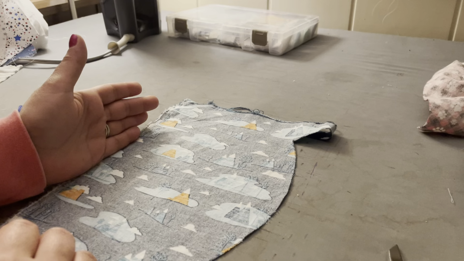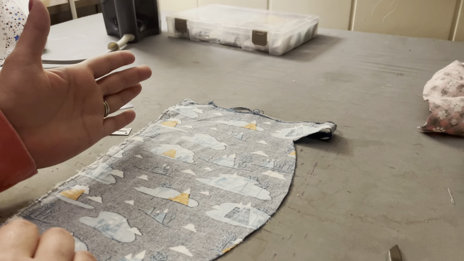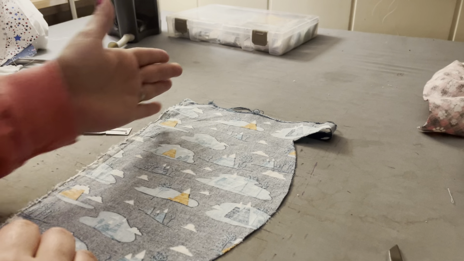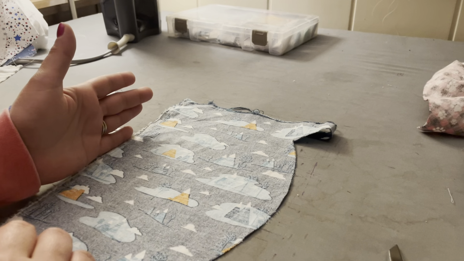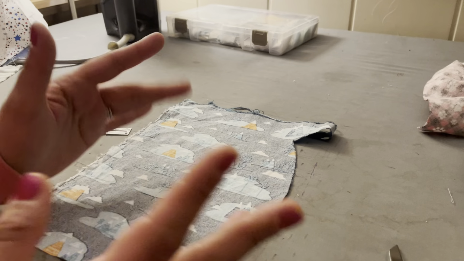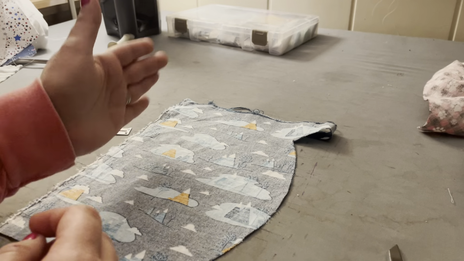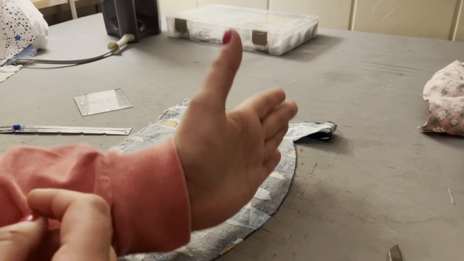I would imagine with your mat and rotary cutter, you're going to be using your selvage edge as your straight edge. So you really shouldn't have an issue with whether it's on grain or cross grain, because you're probably going to cut everything like this, I would imagine.